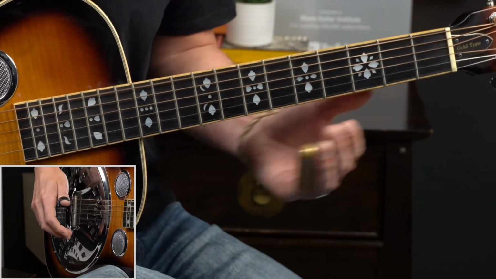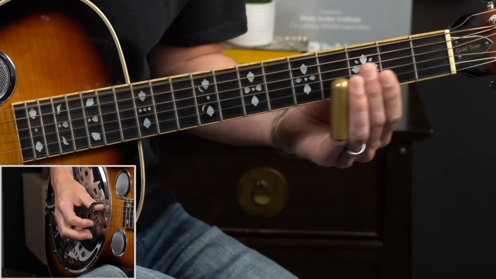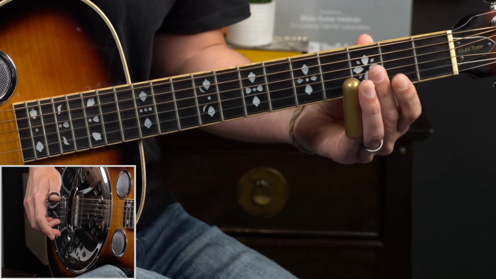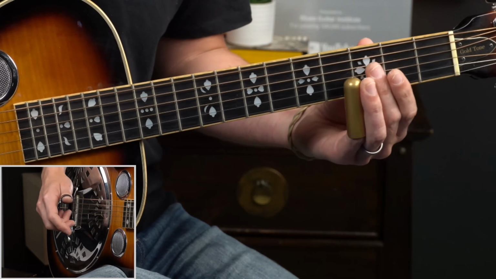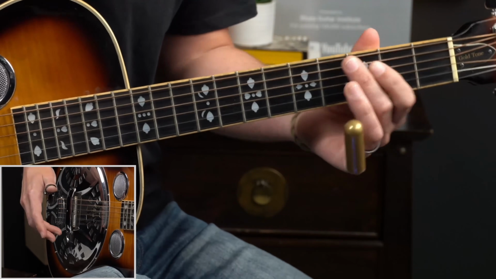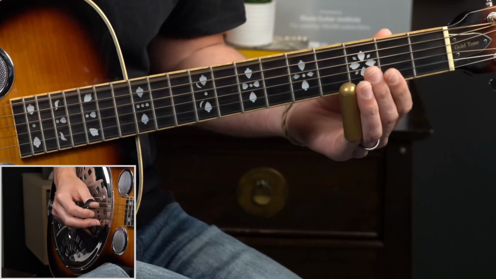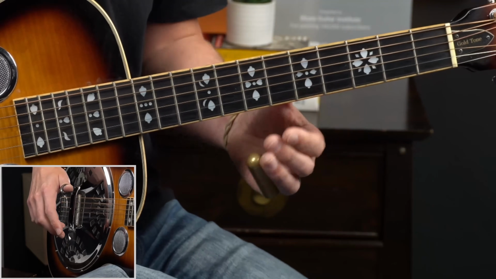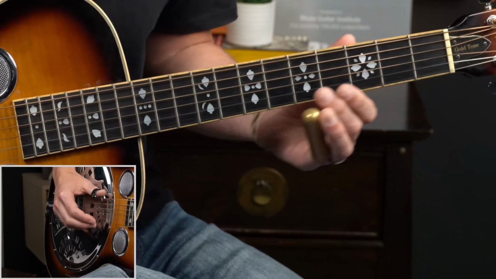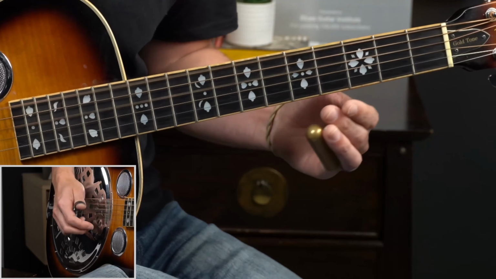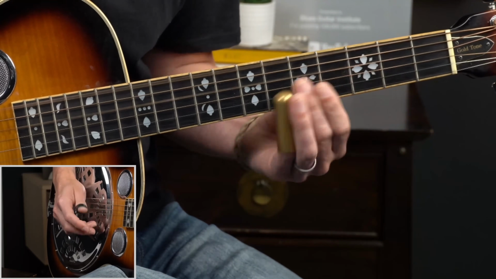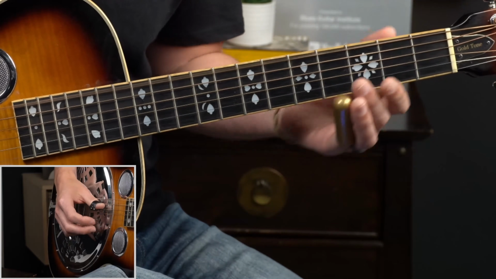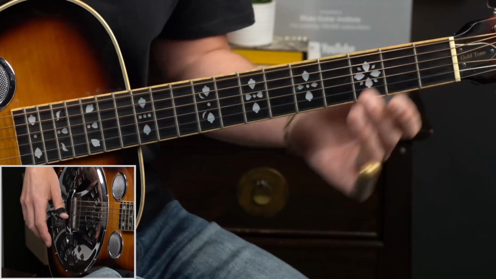Then we bring in the slide on top of beat 2, just for that simple little phrase there. And what's happening is I'm at the 3rd fret, 1st string, and kind of pushing past the 3rd fret. And it's up to you how far you push. Sometimes I feel it and I want to just hang right around the 3rd fret. Other times I'll push closer to the 5th or maybe even the 7th fret. Very subtle difference, but feel free to mix it up.